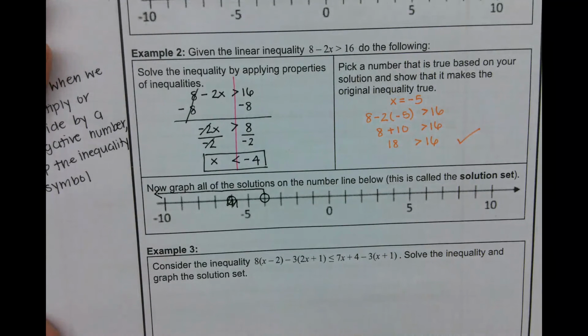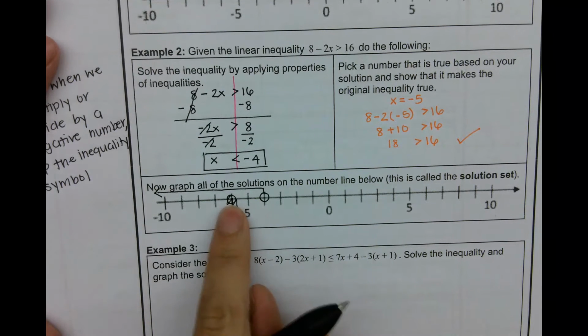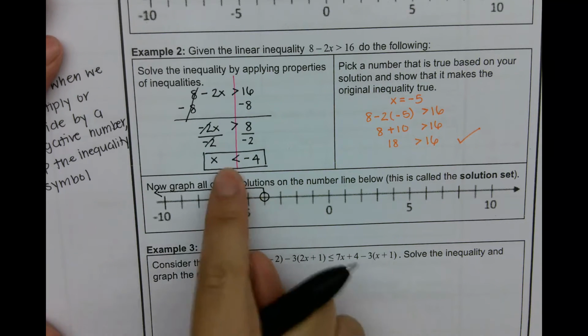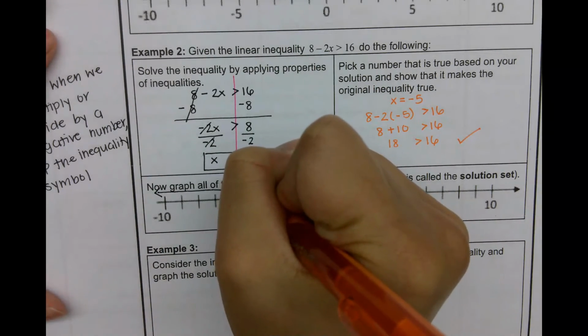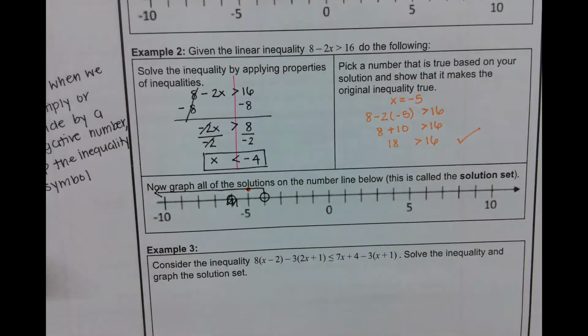So let's be careful how we graph it, right? You saw that I just made a mistake. So here is negative 4. We want everything less than negative 4. That's right here. And you can see here that the answer I checked, x equals negative 5, is part of that shaded solution.